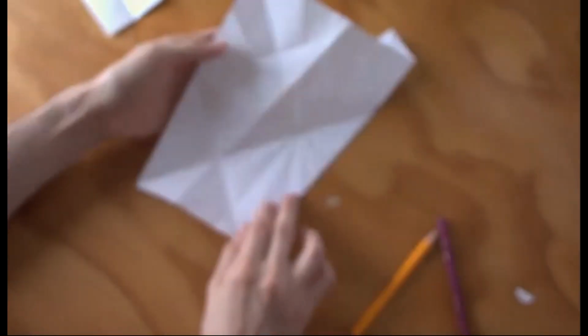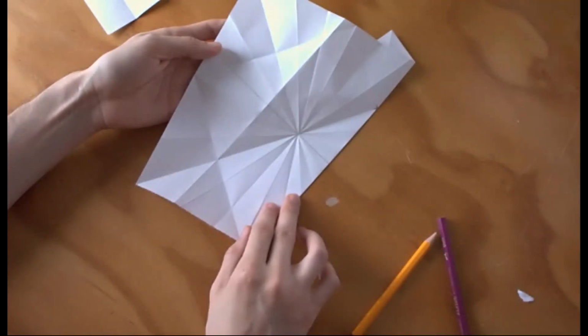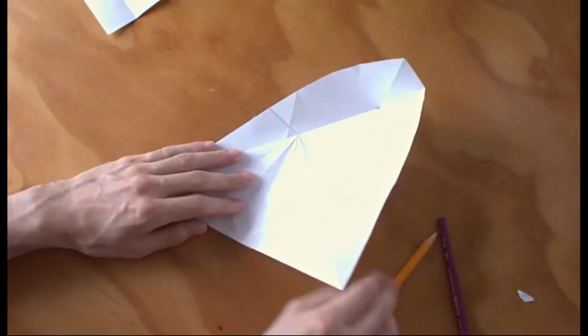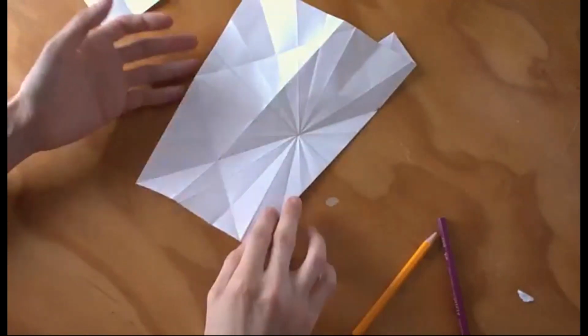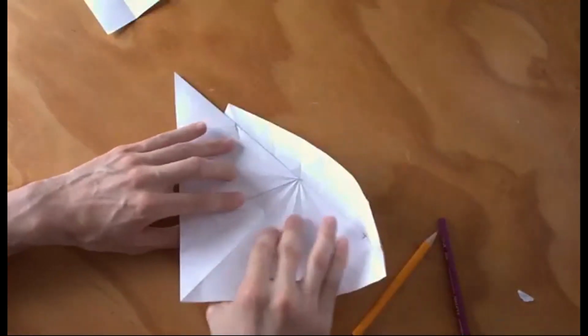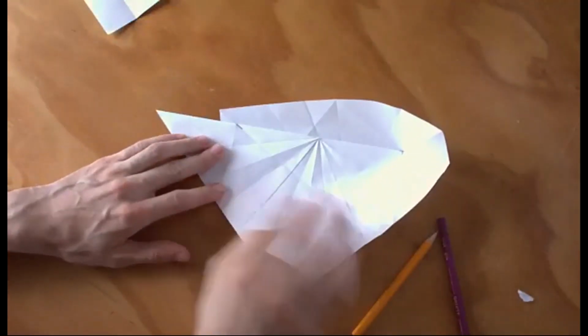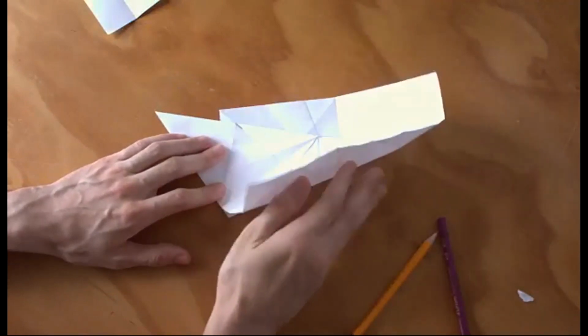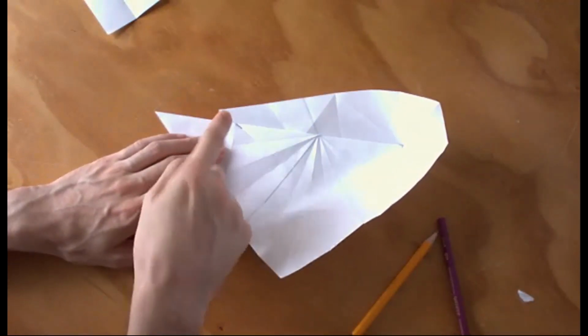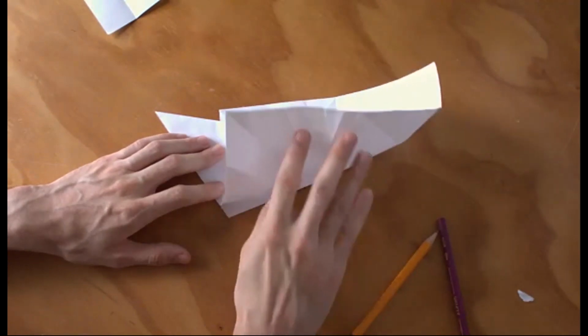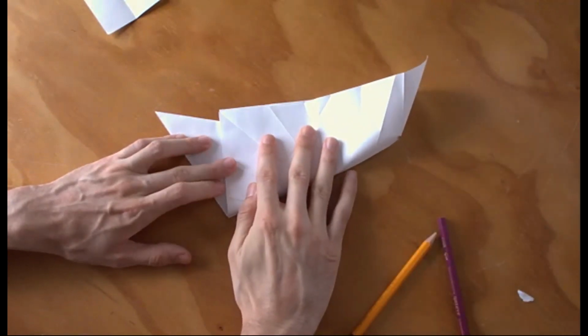Diagonal. And so you get this bulb, this thing that's sort of jumping out at you. But you have this other side, and because it's bilateral symmetry, you can just match that to that one.